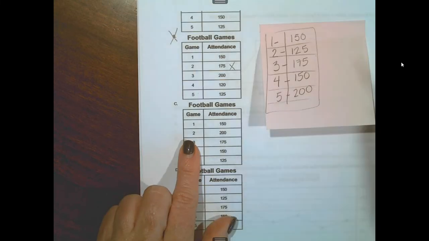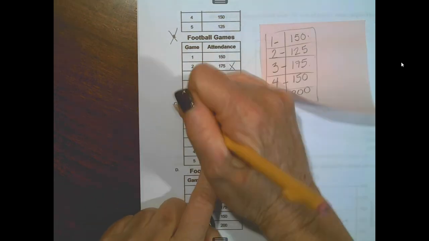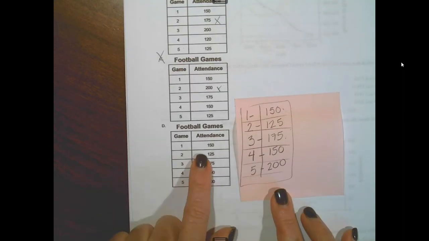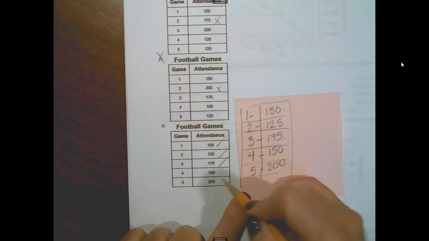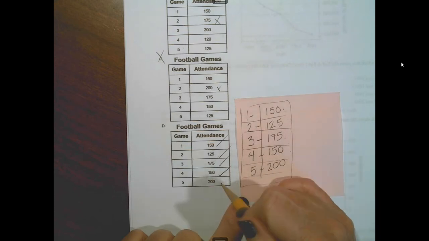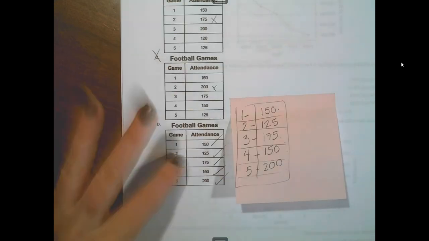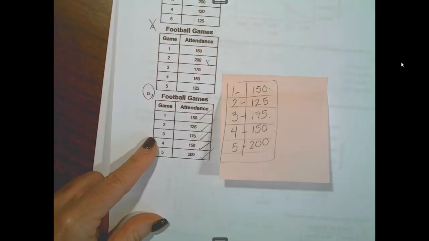All right, let's look at C. 150 are at game 1, 200 at game 2. Uh-oh, it can't be C. All right, I'm hoping it's D. Game 1, 150 people. Game 2, 125. Game 3, 175. Game 4, 150. Game 5, 200. So the information that came out of this T-chart, basically, is what was depicted on this graph. So we kind of work backwards, right? All right. So our correct answer is D. All right. Let's keep on moving.